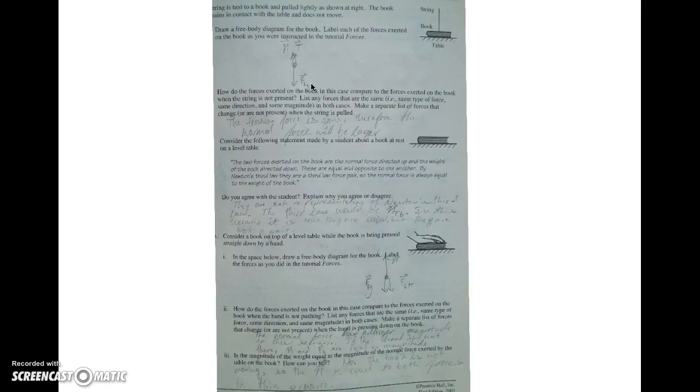B. How do the forces exerted on the book, in this case, compare to the forces exerted on the book when the string is not present? List any forces that are the same. Make a separate list of forces that change or are not present.